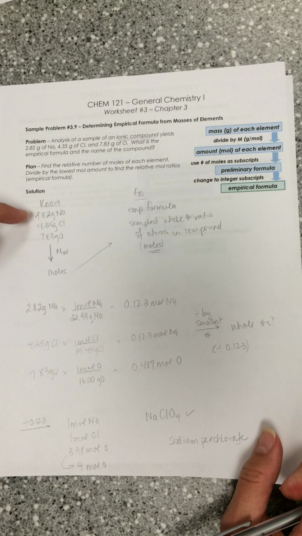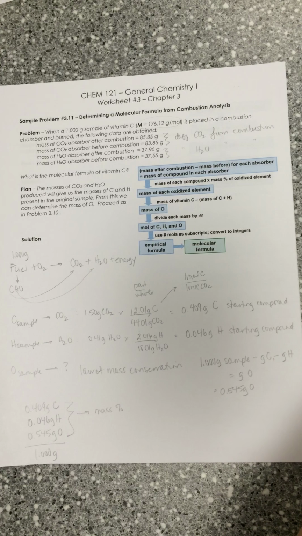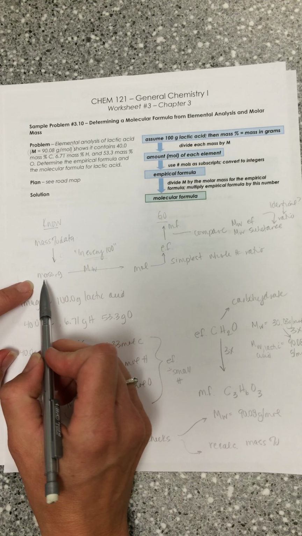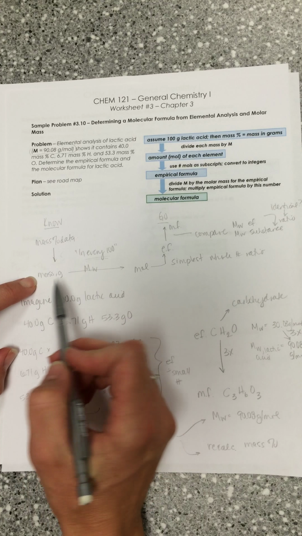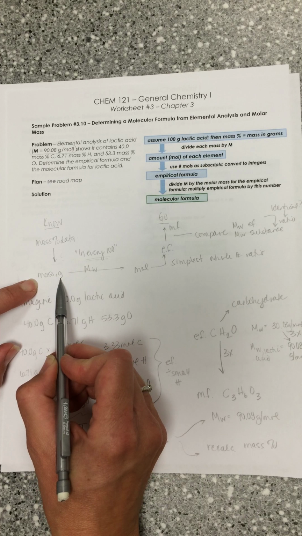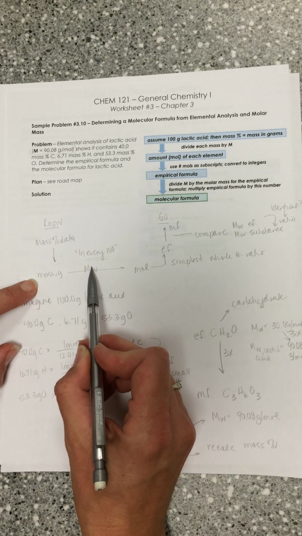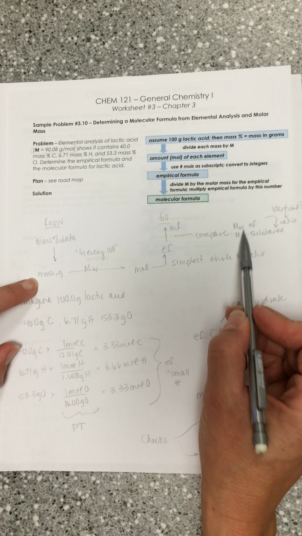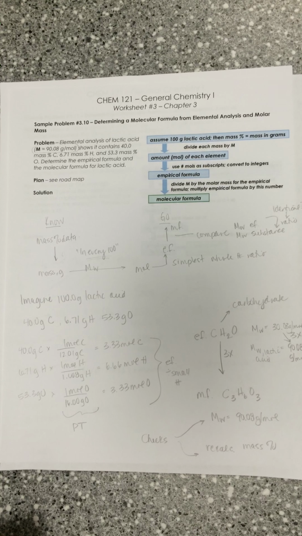But what I will tell you is that gets us back to what we had for sample problem. Oops, that's our ionic compound, excuse me. It gets us back to kind of where we were on sample problem 3.10, where we had mass of our sample. So I'm going to grab another piece of paper here, but what we're going to do for this compound is we're going to walk from masses of the substance to moles using molar masses of the elements, get our empirical formula, molecular formula. Again, compare the empirical formula's molecular weight to the molecular weight of our substance, and then we'll see if we have to do any scaling.